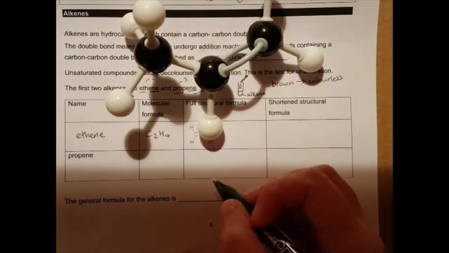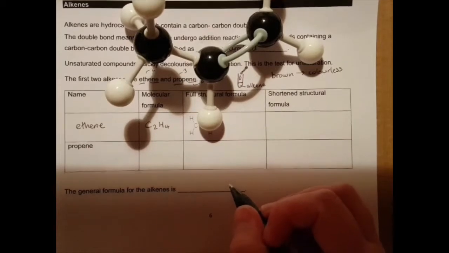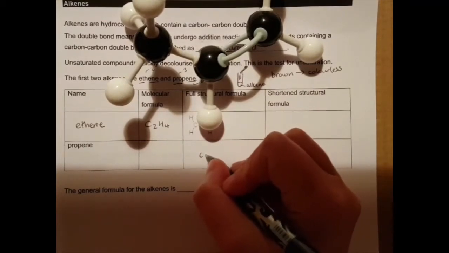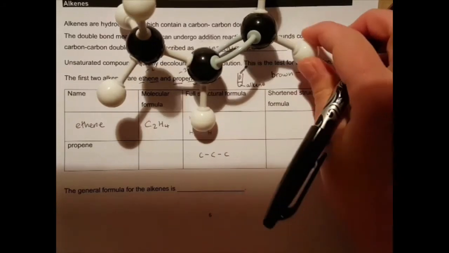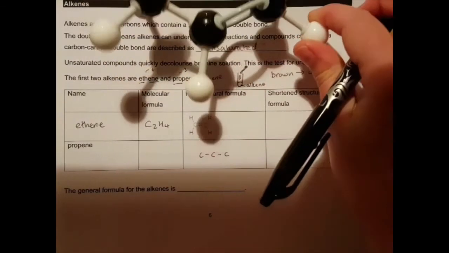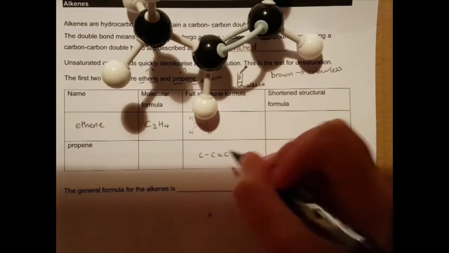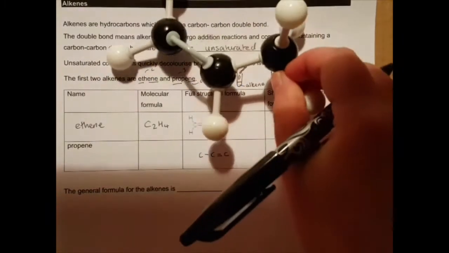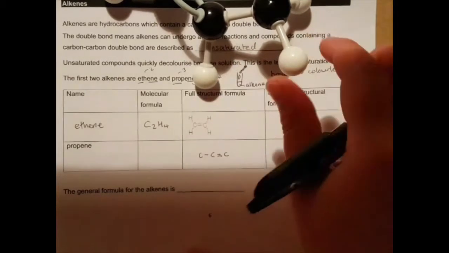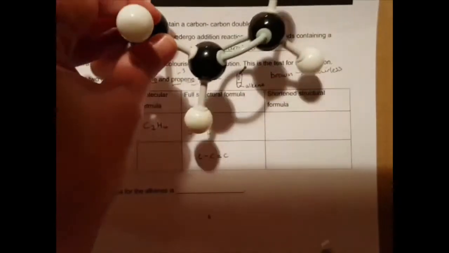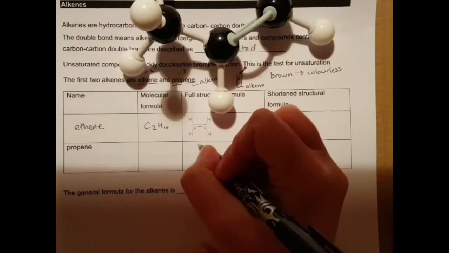This is made with molymods, and we'll draw the full structural formula in as well. So we've got 3 carbon atoms in a row, and the way I've got it here, we've got the double bond on this side, but you could draw it either way up. Okay, so on this carbon without the double bond, I've got 3 hydrogens.